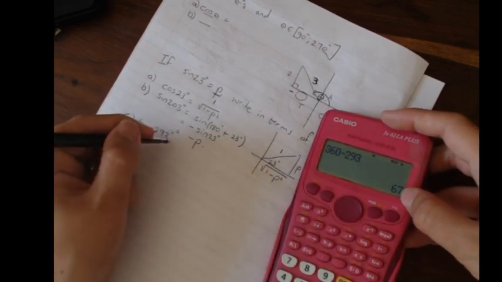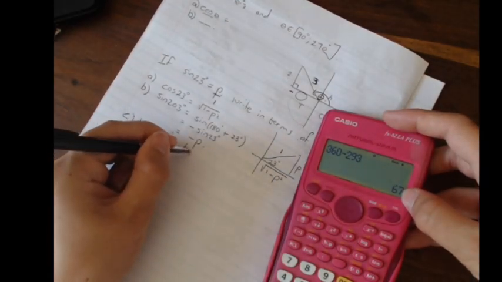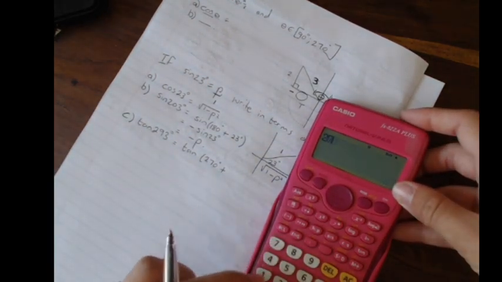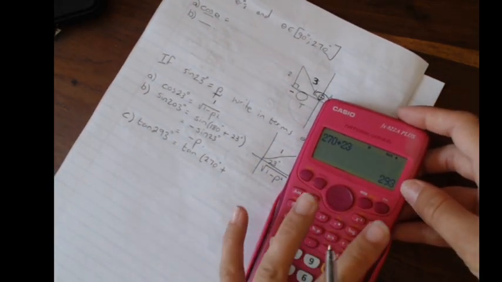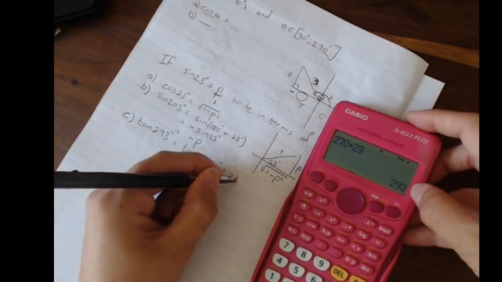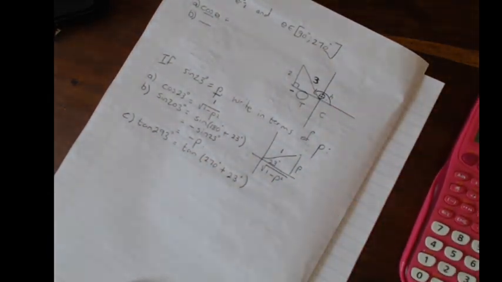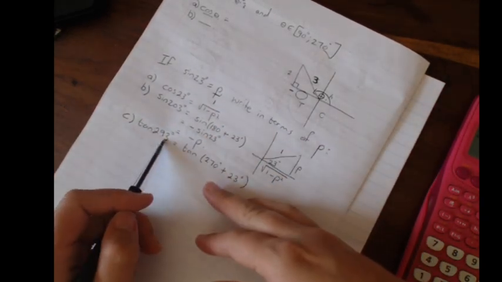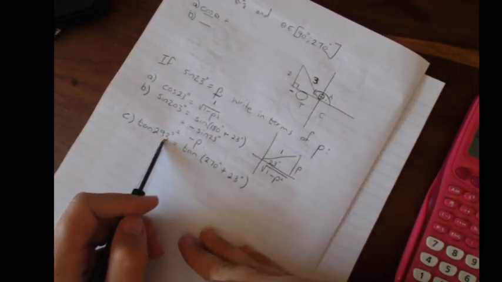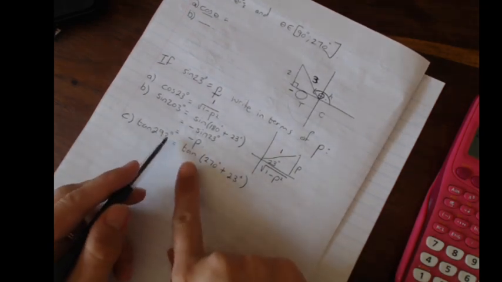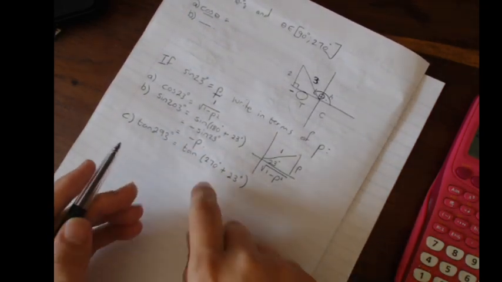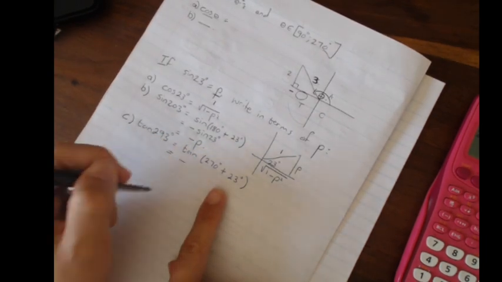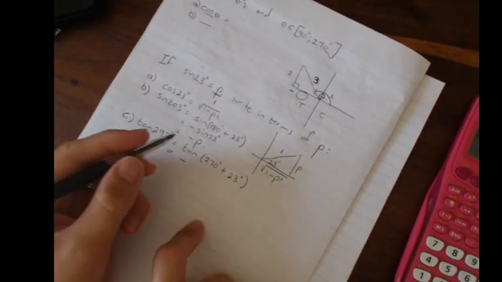So I can try writing this as 270 plus 23, which gives me 293. You see, the aim of the game here is to get the angle to 23. So in this case, 360 minus won't work. I'm going to look at 270 plus in grade 12. But now you don't know what to do with tan at 270.